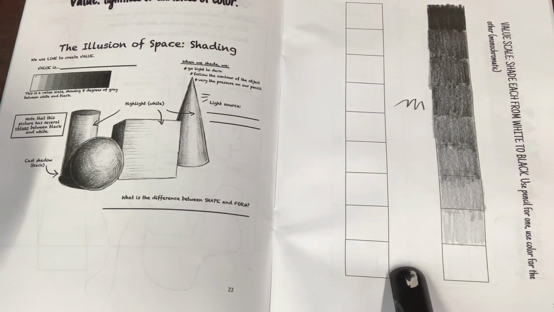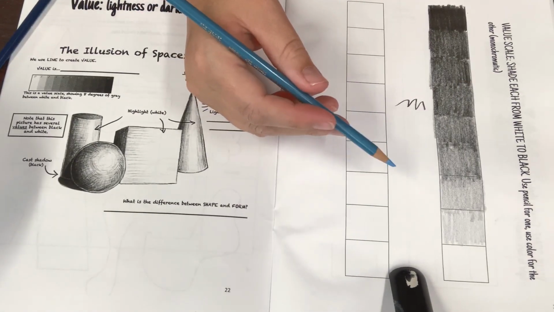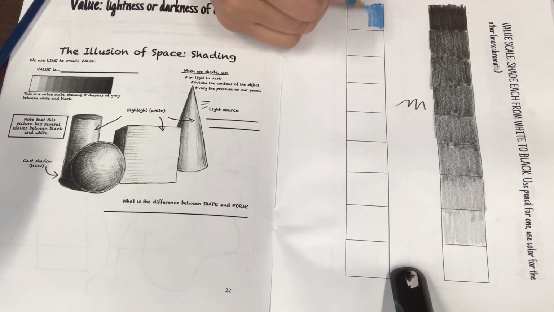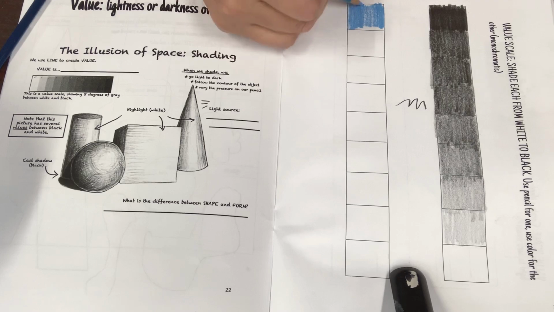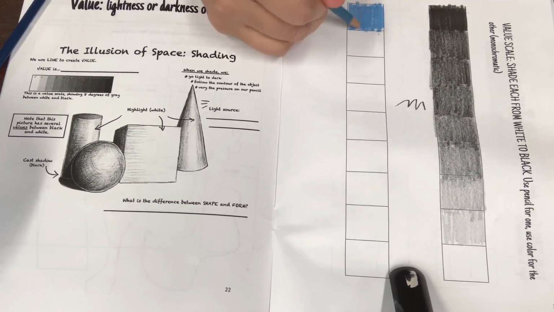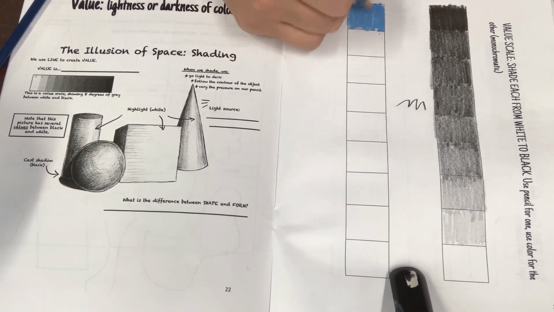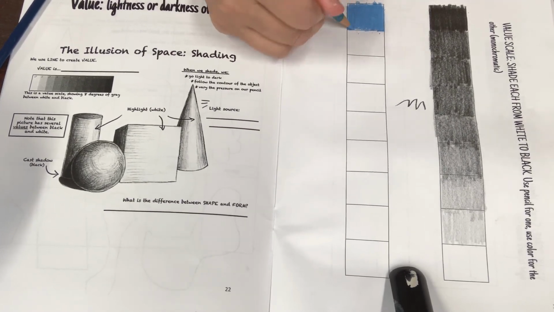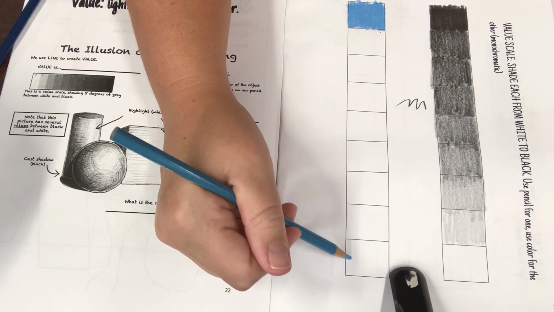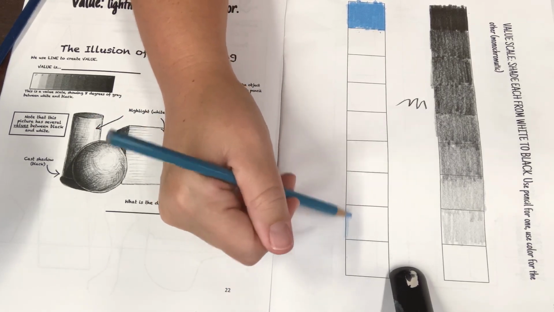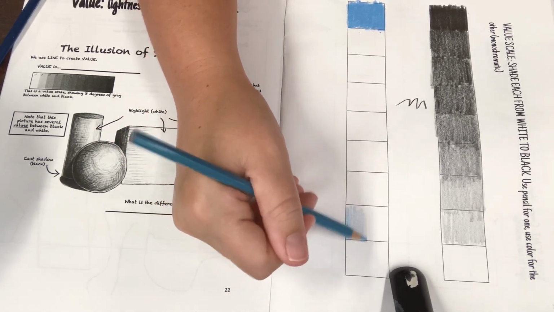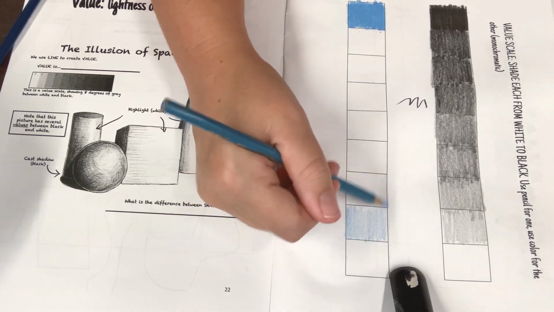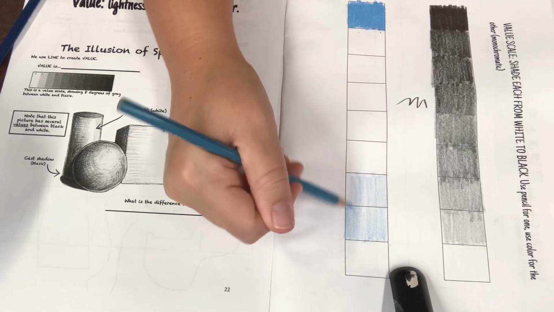Okay, so that's with the pencil. Then you're going to take whatever color pencil you want to do, because value can be lightness and darkness of any color, and do one in color for me. So I just chose this light blue. And we're gonna do the same thing. So I'm gonna fill this one in as dark as I can get that blue. It should be basically solid. Down here is gonna be white, and then we're gonna start kind of doing our gradation up. So I'm gonna lay down a super light amount, and then just kind of keep building.